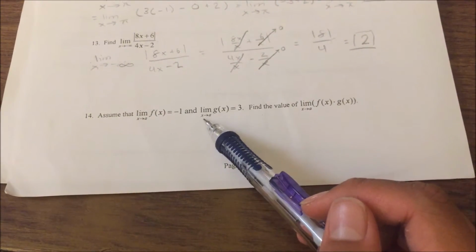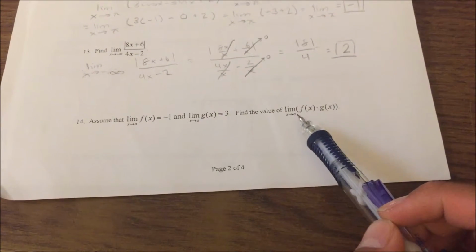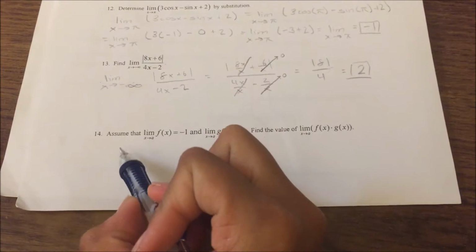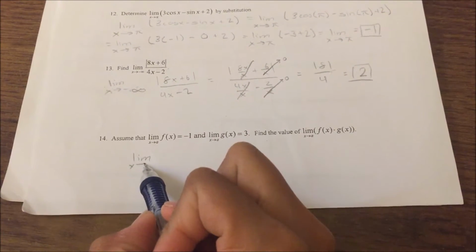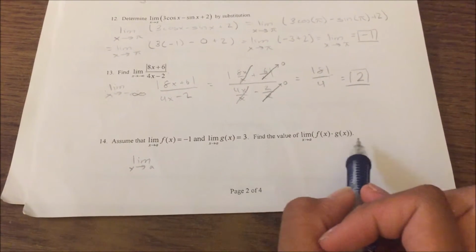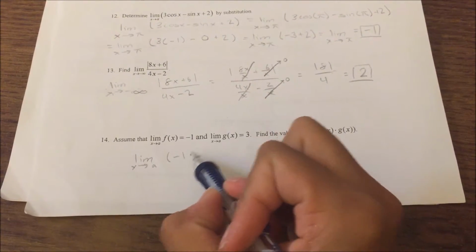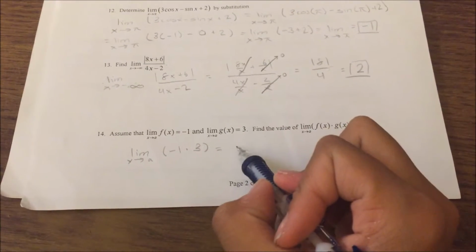Here, assume the limit of f of x as x goes towards a equals -1, and the limit of g of x as x goes towards a is 3. Find the value of the limit as x goes towards a of f of x times g of x. Now this is super simple. You do the limit as x goes towards a of f of x times g of x, which is just -1 times 3, which is -3.